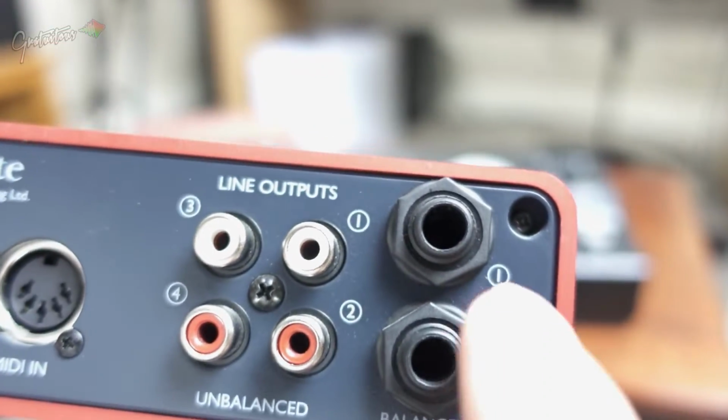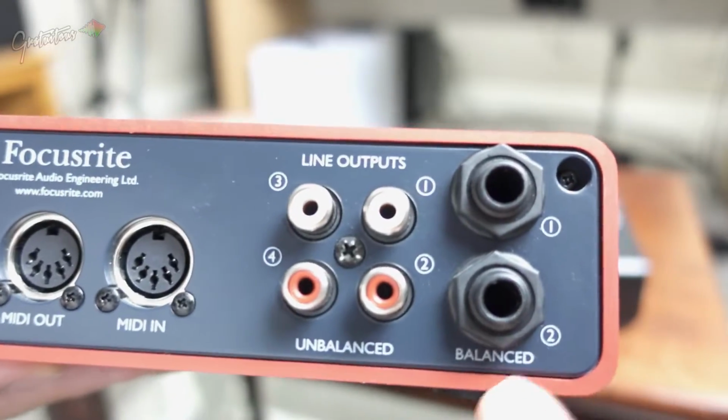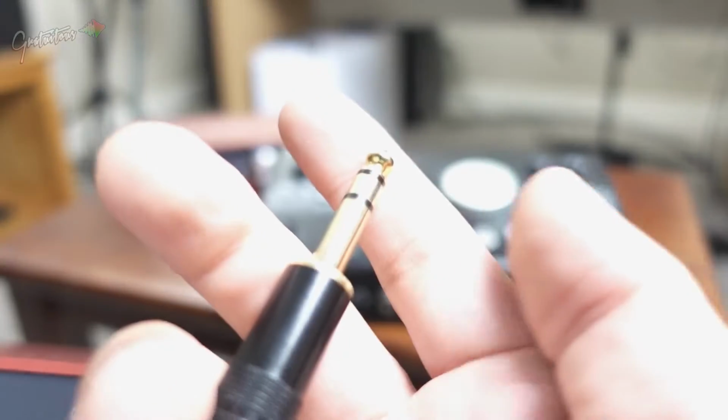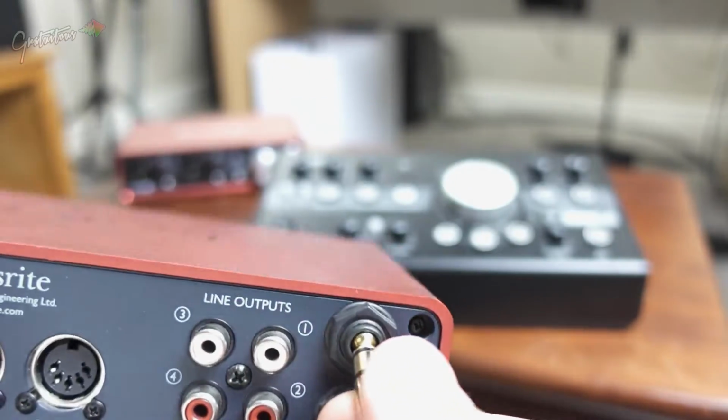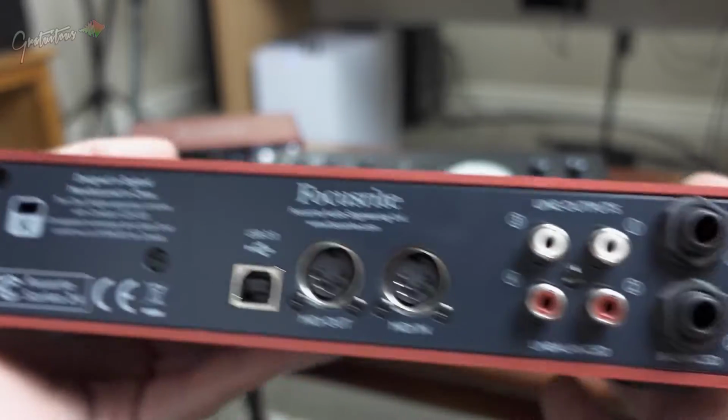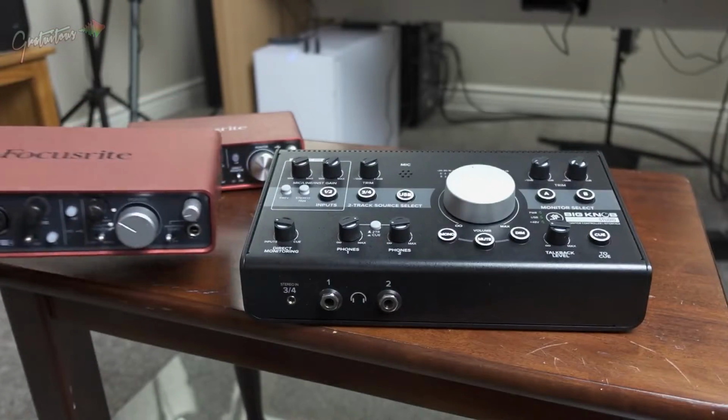But what I want to say here is you can see it's TRS cables again for the output. So you want to typically use the balanced connection, which is this TRS cable, and it just simply plugs in. And then that is your left speaker. So again, that's a breakdown of this audio interface.